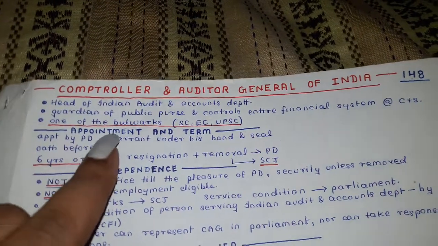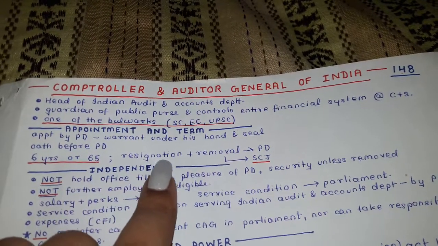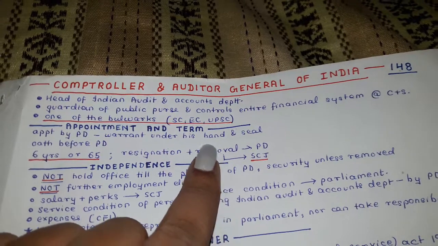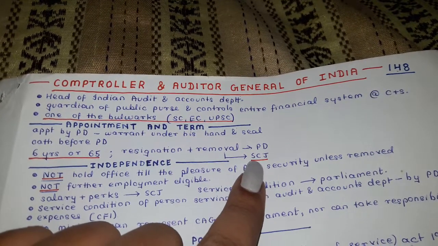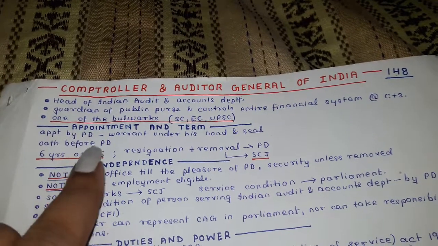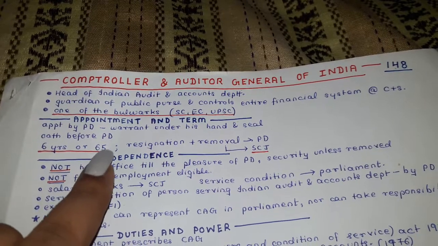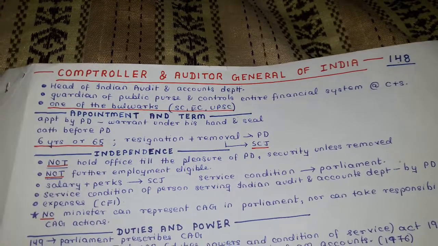Let's discuss the appointment and term. He is appointed by the President, can resign to the President, and can be removed by the President on the same grounds as that of Supreme Court judge. Okay. Now he takes an oath before the President. He can hold office for 6 years or 65 years of age, whatever is earlier.